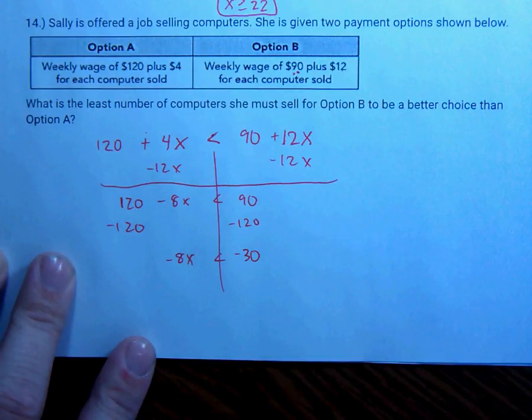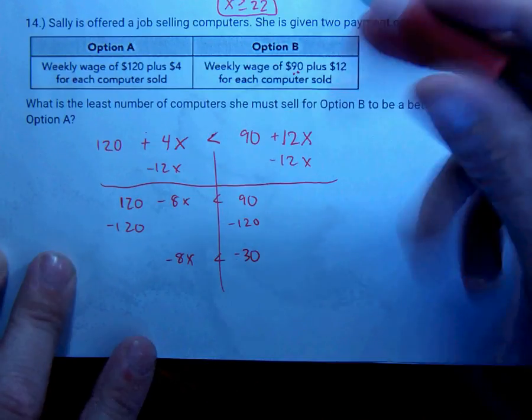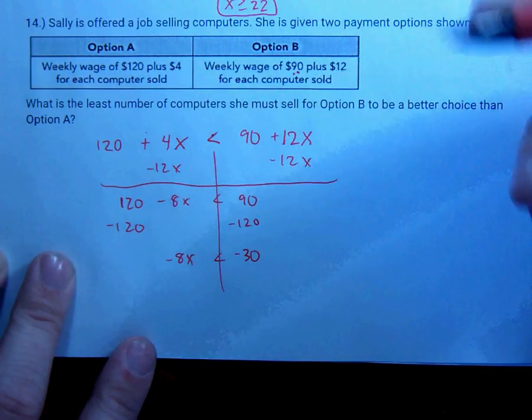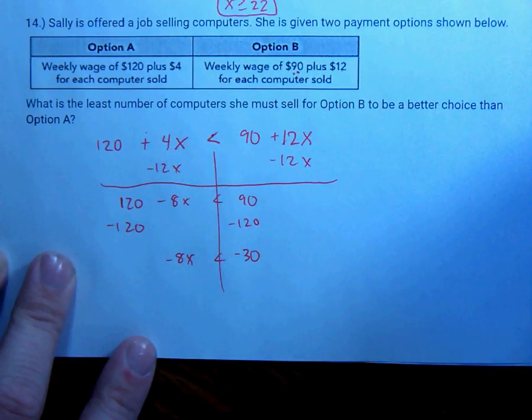Did I do something wrong? You're probably like, yes, yes you did. Plus 4x, 90 plus 12x, subtract 12x. That's negative 8x.